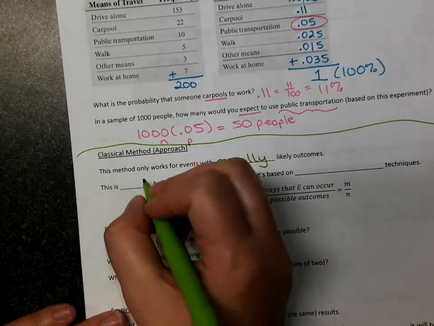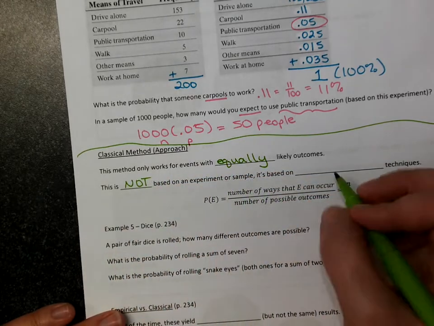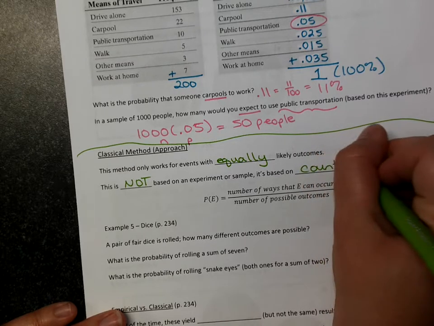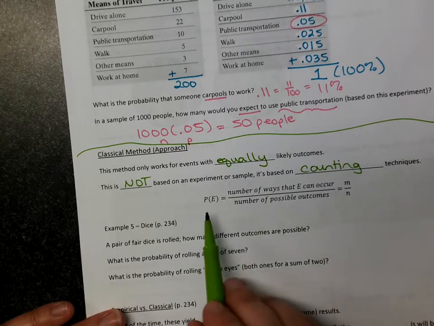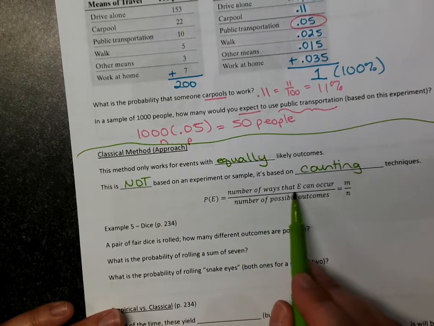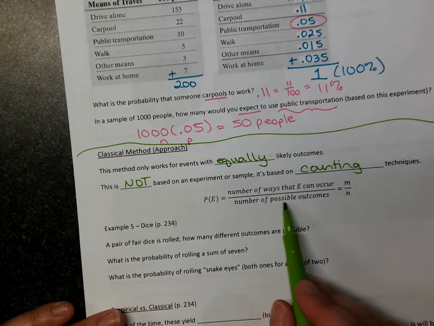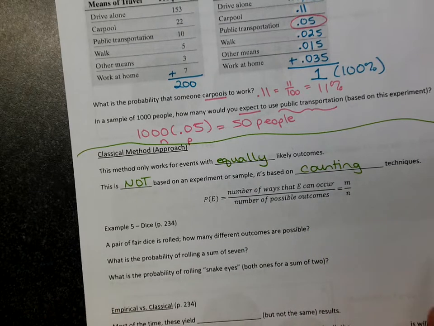So this is not based on an experiment or sample. It's based on what we call counting techniques. And so you're thinking about how many different ways can something occur. So the probability of the event for the classical approach is the number of ways the event can occur, which they call m, divided by the number of possible outcomes, lowercase n for sample size. And that's also on your formula sheet.